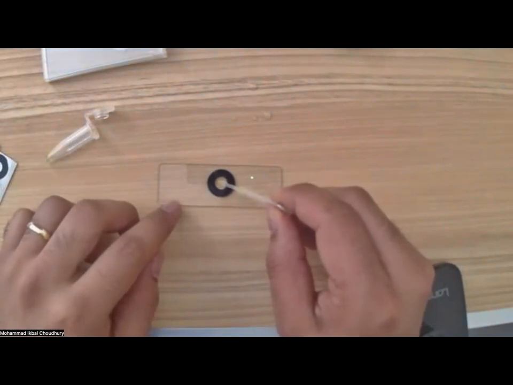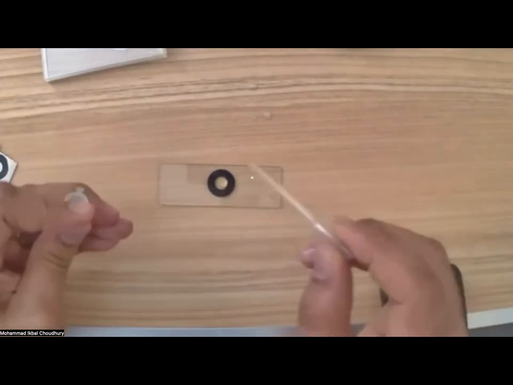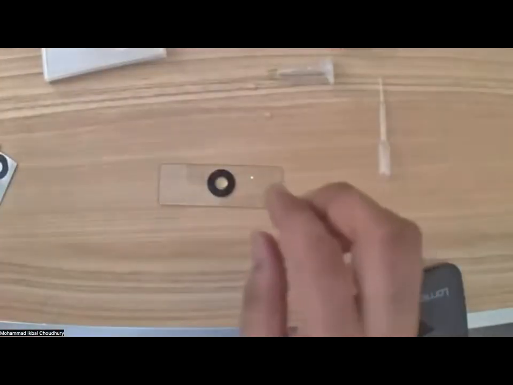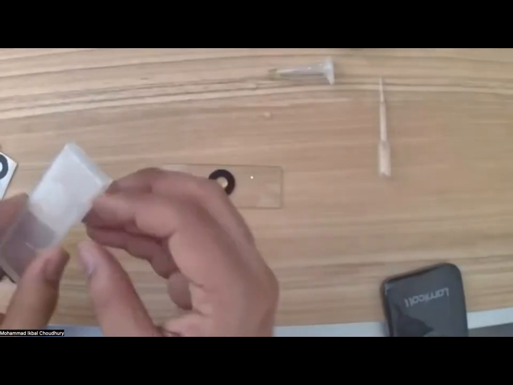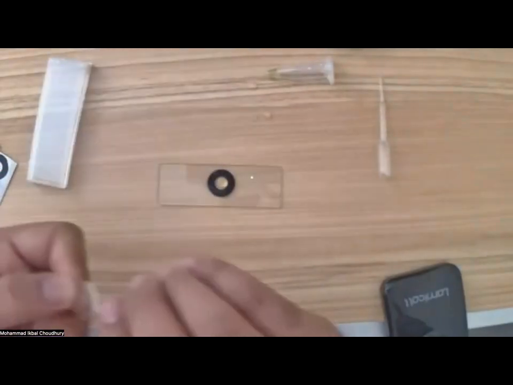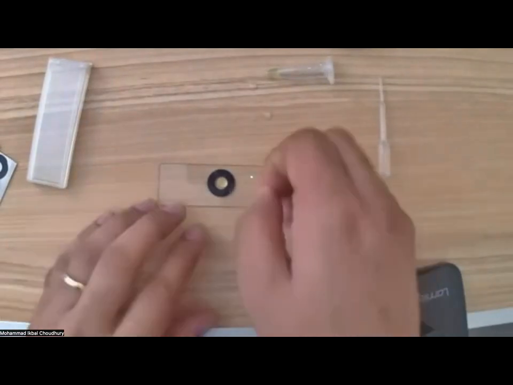Also, there is a difference between the thick ring stickers and the thin ring stickers. It provides some spacing for the sample. So if you have a thick ring sticker and the samples are tiny, then you may not be able to focus them.